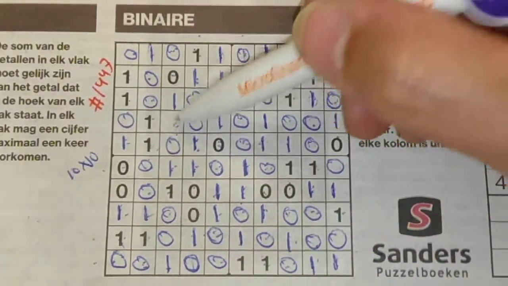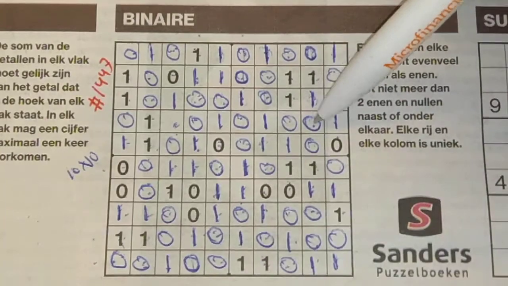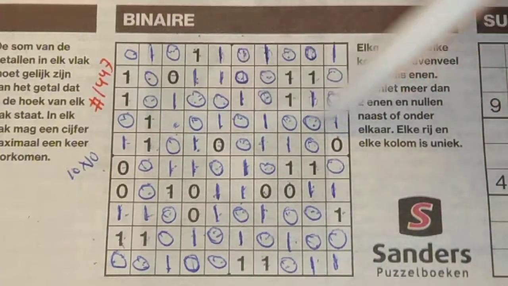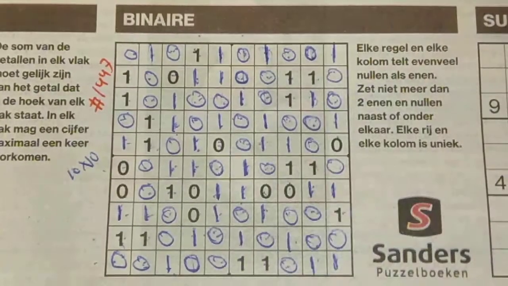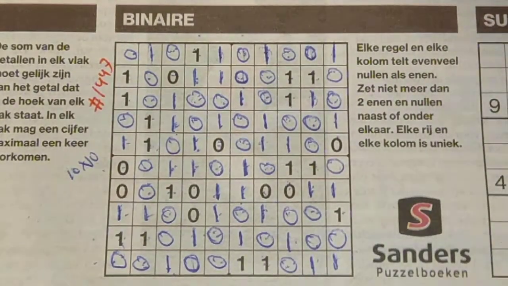Finished? No, not finished. 1 number left. 1, 2, 3, 4, 5 O's, so the rest are 1s. 1, 2, 3, 4, 5. Yes, correct. Finished in 7 minutes.